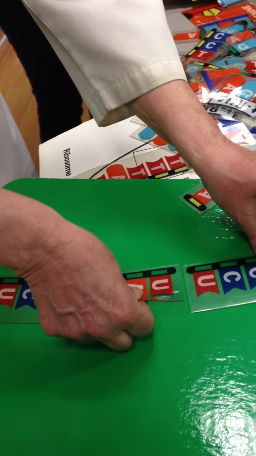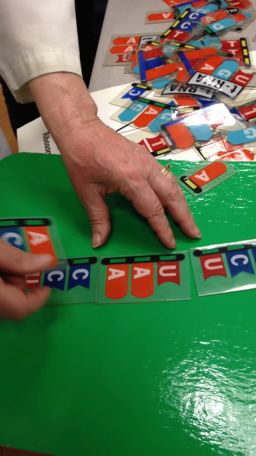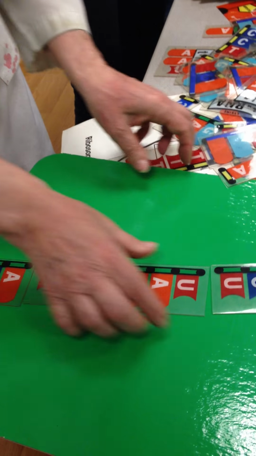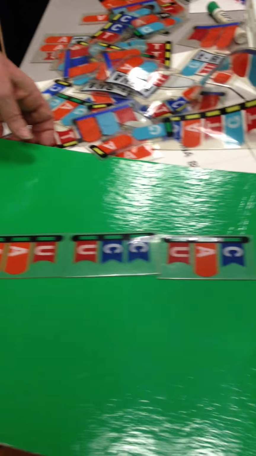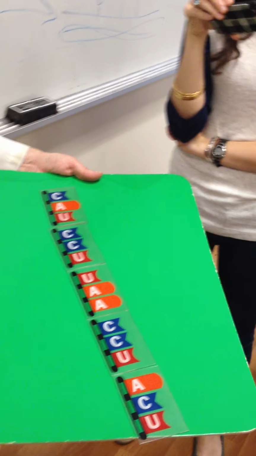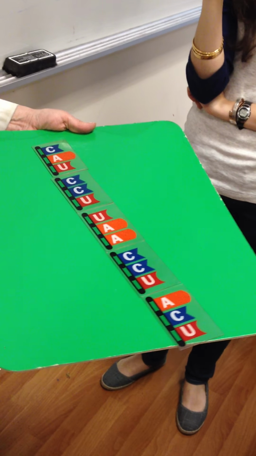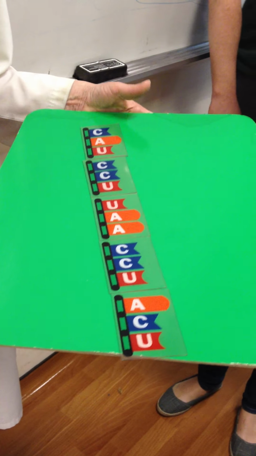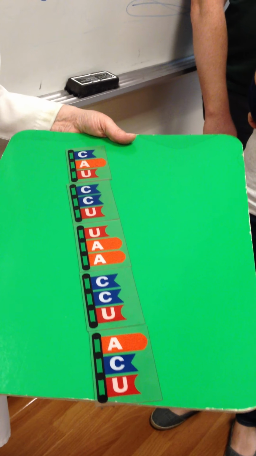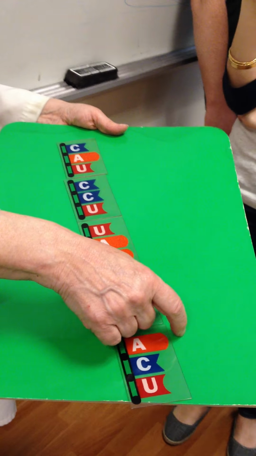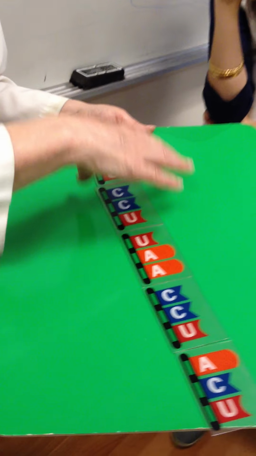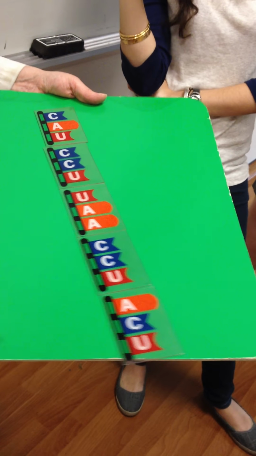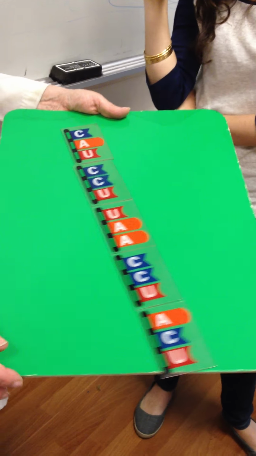What if I have this nice message here, and I start asking questions like, give me the appropriate anticodons that would base pair with these amino acids.